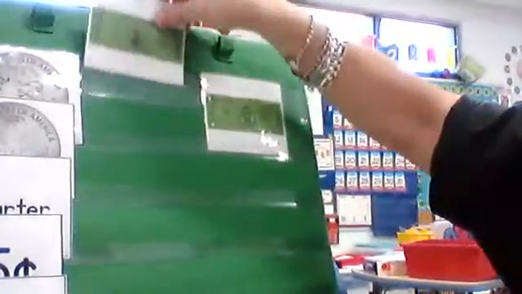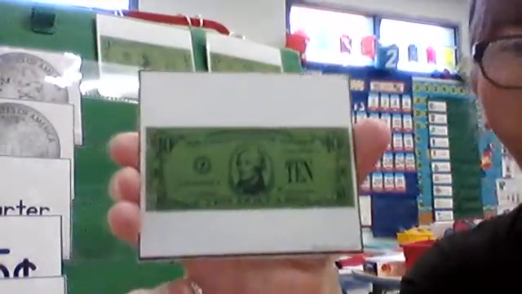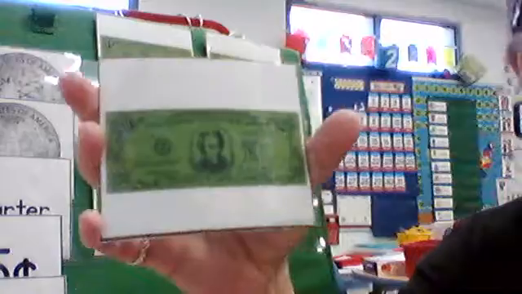Do I have room to do? I do. Let me move those up one. And then I could do this one too. What is this? $10. Alexander Hamilton. I sang about him the other day. His value is $10. And this one.